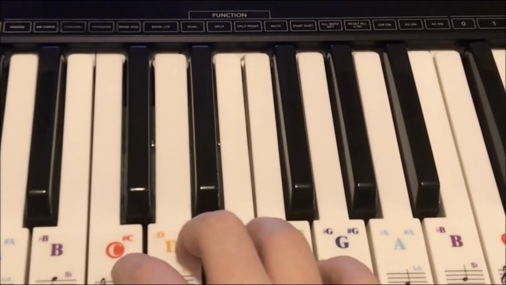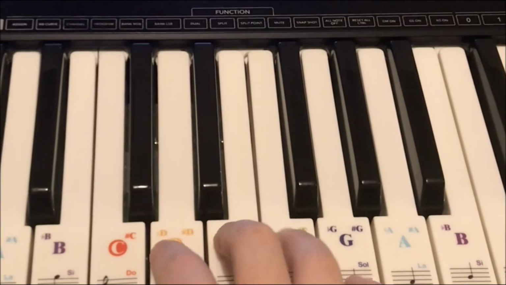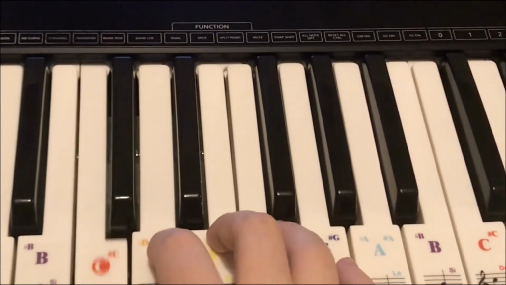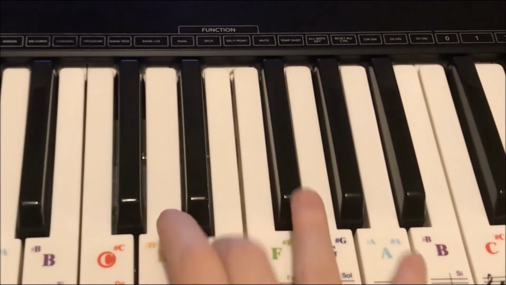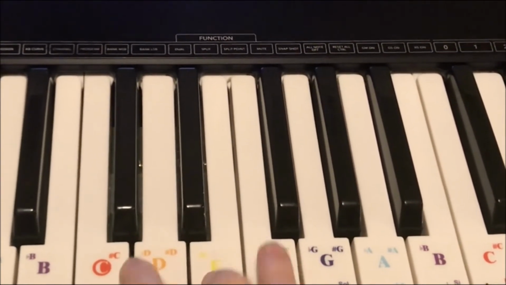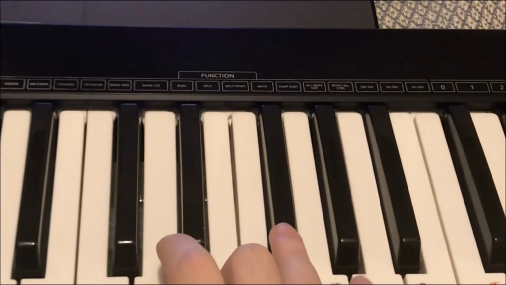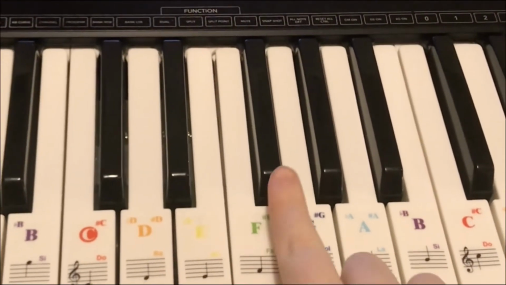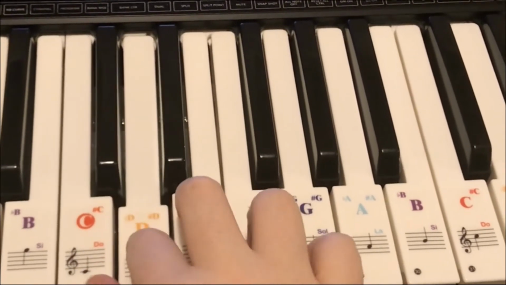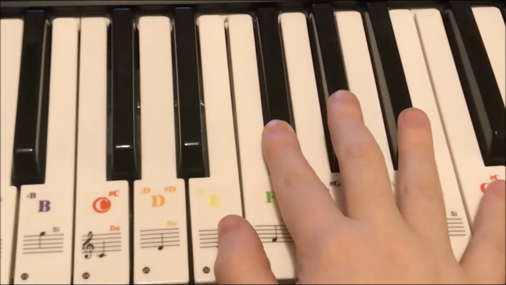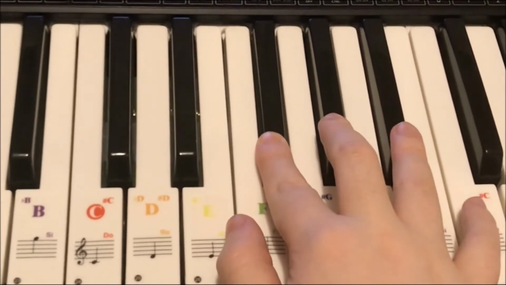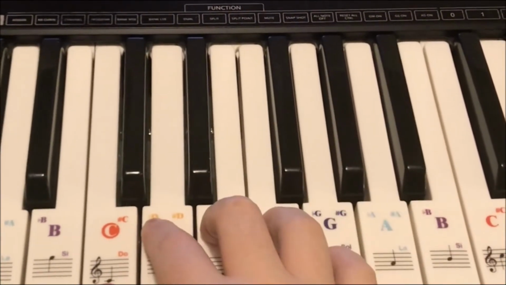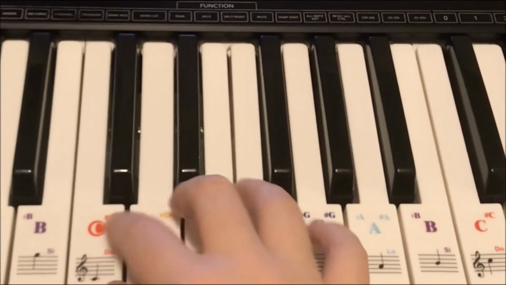However, in a whole tone scale, we're only going to move up the scale in whole tones. So we have C, D, E. Now our next whole tone is not F, it's F sharp. So we're going to move from E to F sharp. And our next whole tones are G sharp and A sharp. Our whole tone scale sounds quite dreamlike.